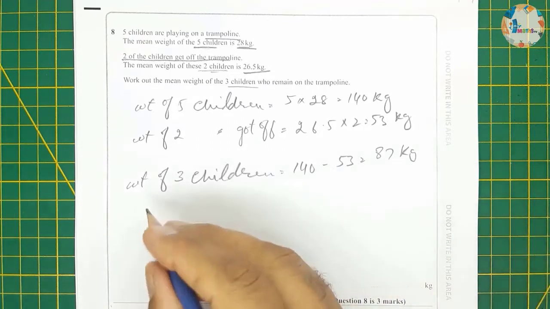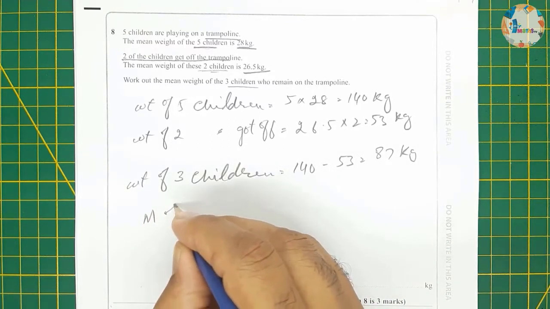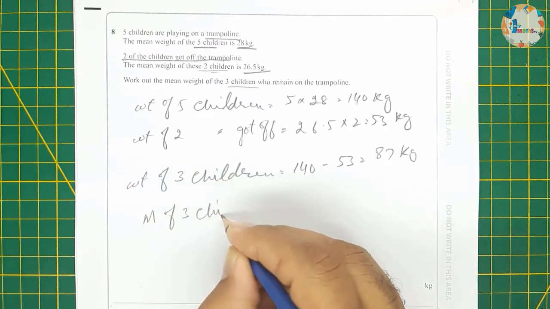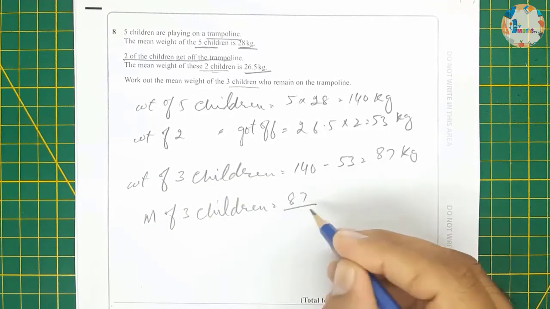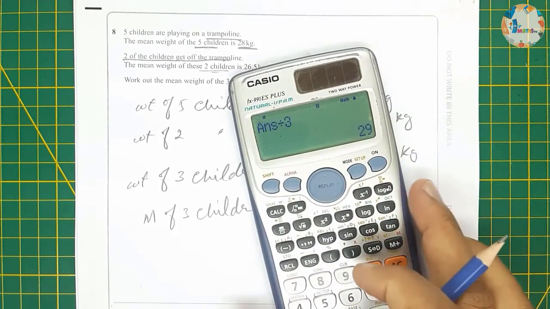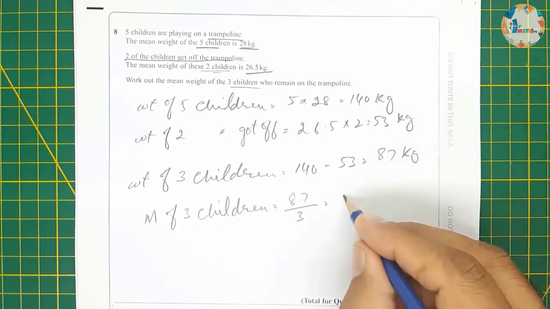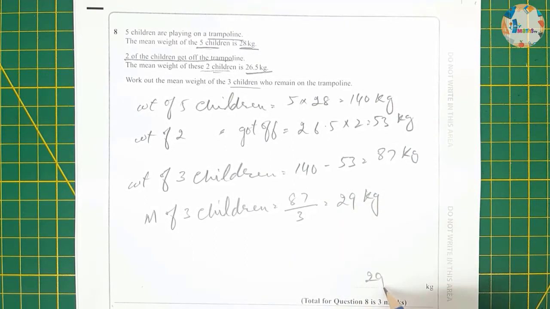And now we can use this to find the mean. So the mean of 3 children will be equal to 87 divided by 3. So 87 divided by 3 is equal to 29. So 29 kg will be our answer.